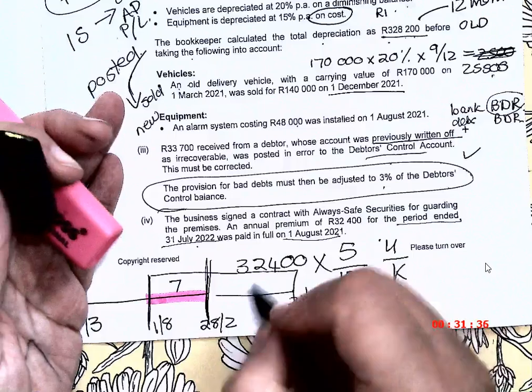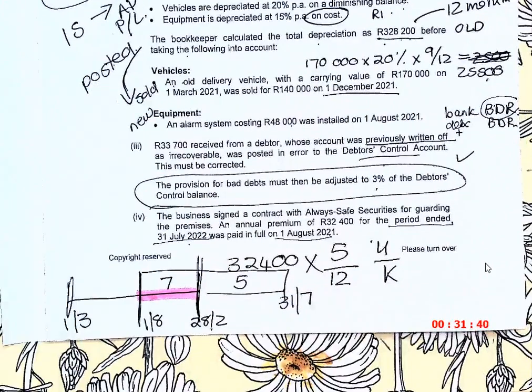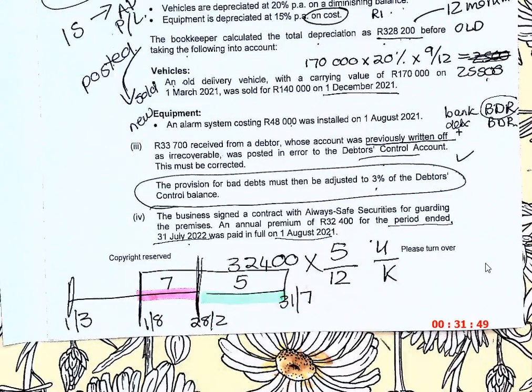So if they paid 12 months, it means 5 months in advance. Or you can say to yourself, it's easier for me to see, oh, you know what, it goes from 28 February, the end of my year, till the end, and then you count March, April, May, June, July, 5 months.